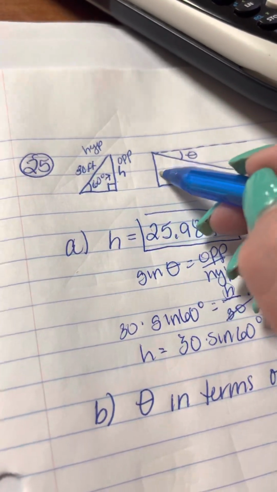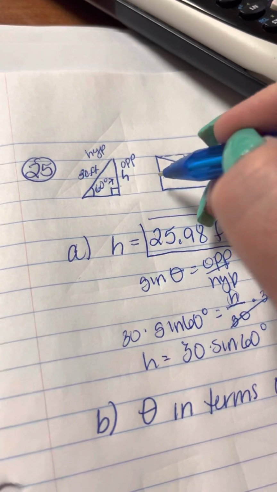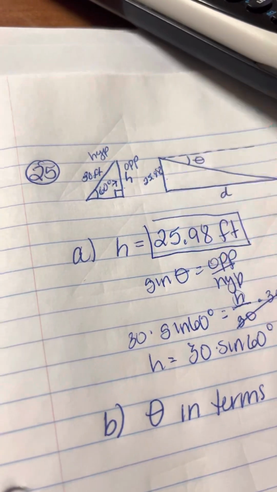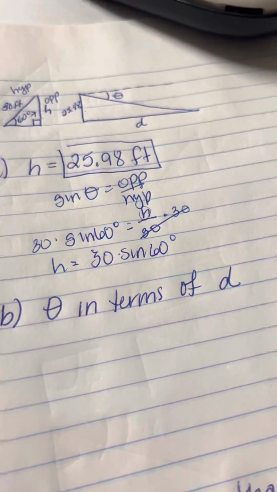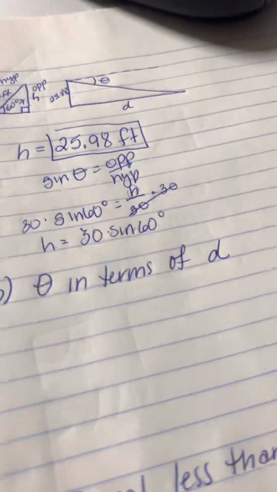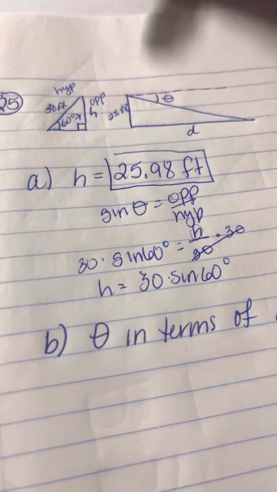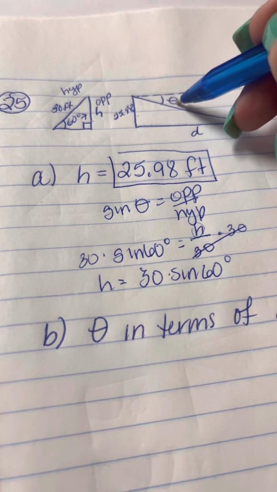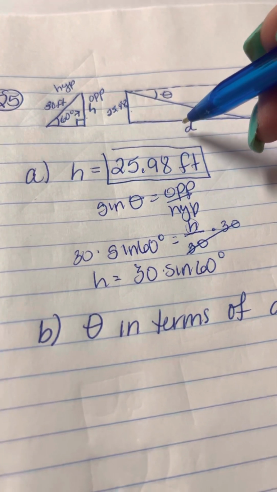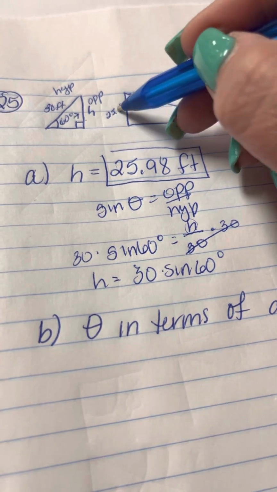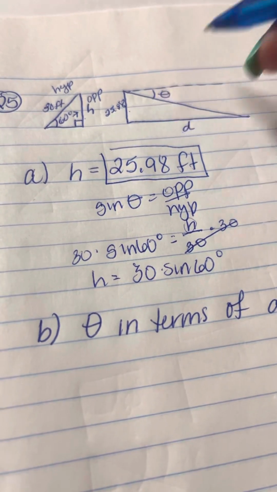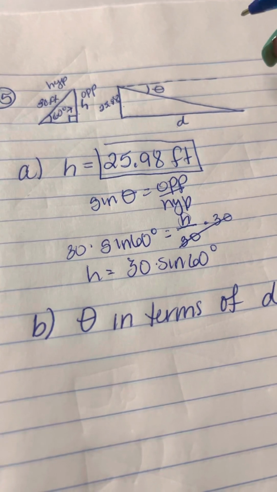So this is the same as this. So I can transfer that over there. So this is 25.98. Then they wanted to know, what is theta? So they want us to solve for theta, and then they said in terms of d, because we don't know what d is. So basically what they're telling you to do is they want you to use theta, and they want you to use d and 25.98 as your sides. The problem is theta is not inside of our triangle, and we want it inside of our triangle.